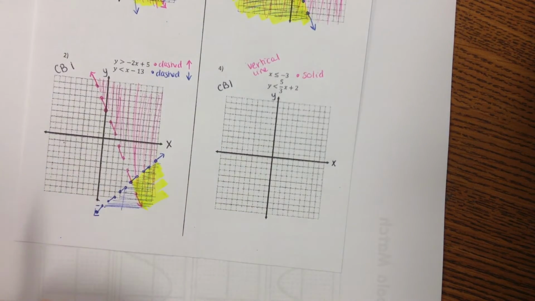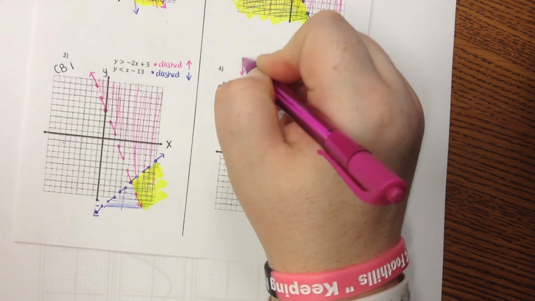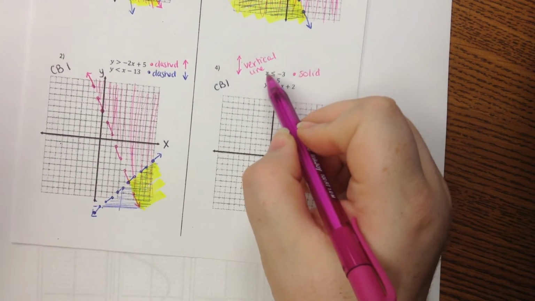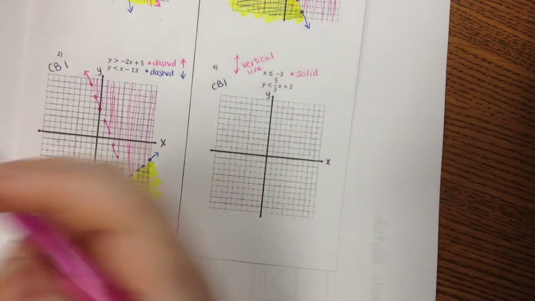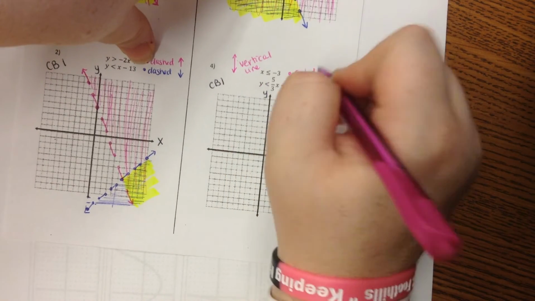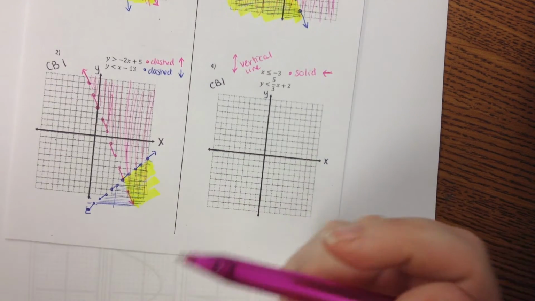But because it's not a y value, I can't shade up and down. Because vertical lines go like this. There is no shading above or shading below. It's only shading to the left or shading to the right. So since it says less than, everything that's smaller than would go to the left because the negatives go towards the left. So I'm actually going to shade left. These are the only type, x equals are the only type that are vertical lines. So these are the only kind that you can shade left on.